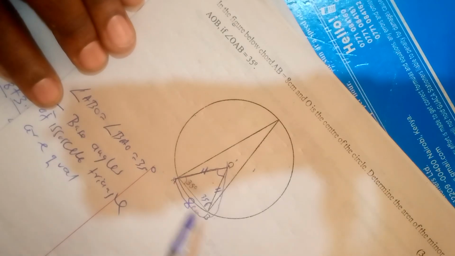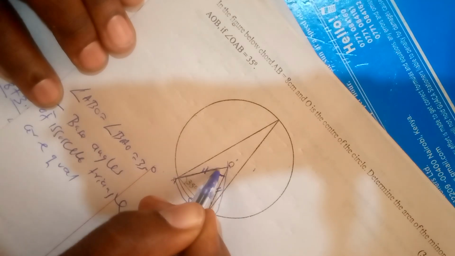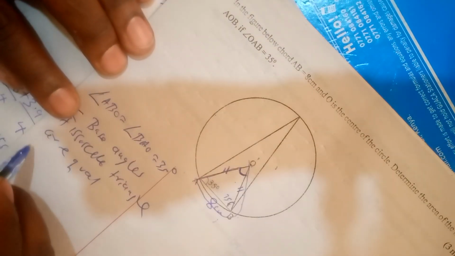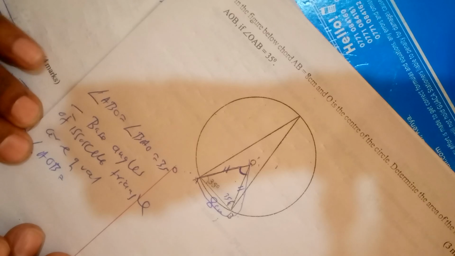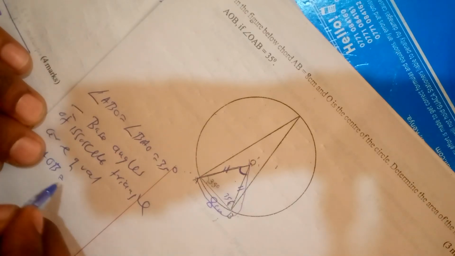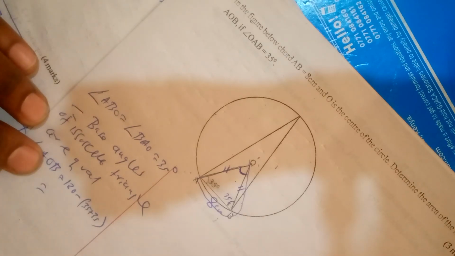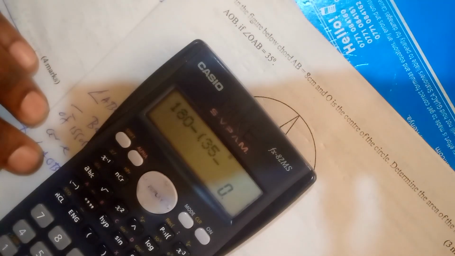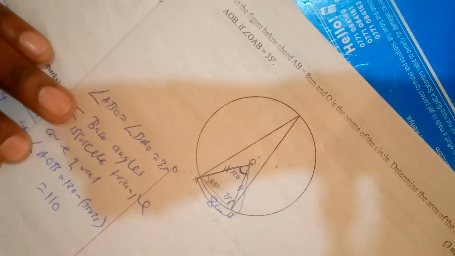Now, if here is 35 and here is 35, for us to get this angle here, angle AOB is equivalent to 180 minus the summation of this one and this one, because 35 plus 35 is 70. 180 minus 70 is 110. So this angle will be 110.